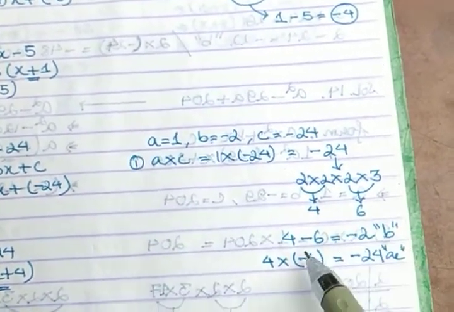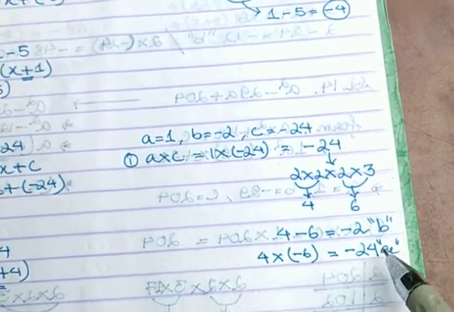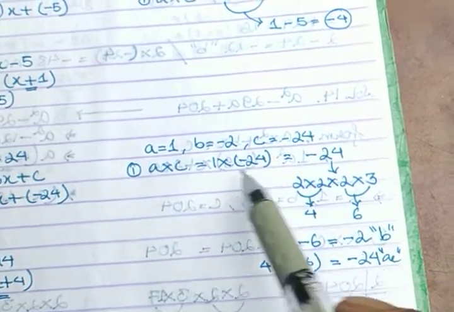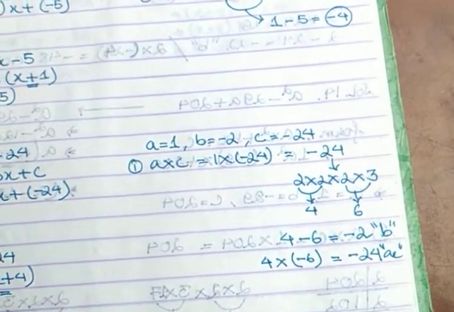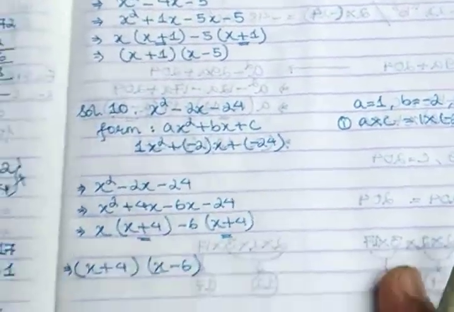If you multiply them, 4 into minus 6, what will I get? Plus into minus is minus, 4 sixes are 24. So simple, see. AC I have here, AC is minus 24. So minus 24 is AC. So simple, my factors are 4 and minus 6. So that is what I have done here.